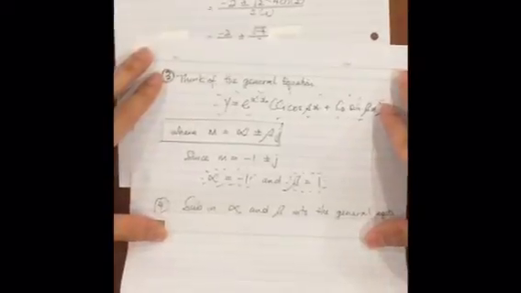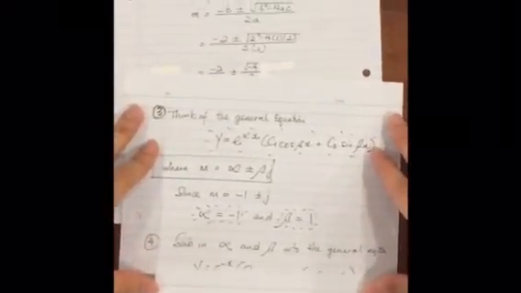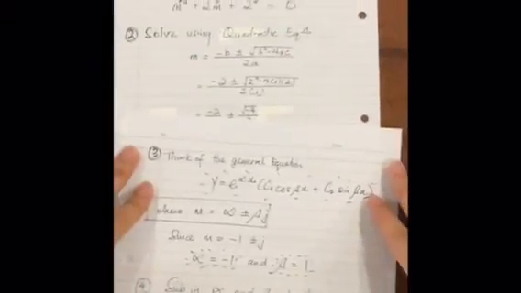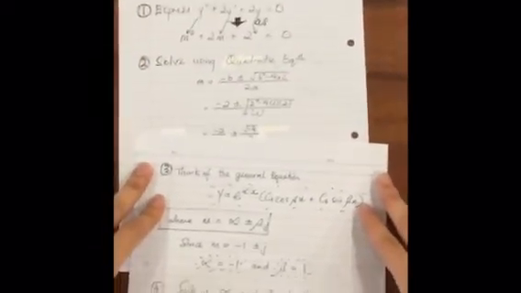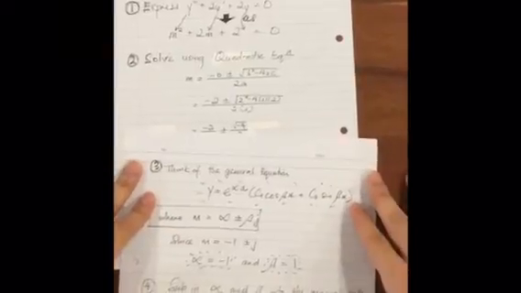Sub in alpha and beta into the general equation. You will get y equals e to the power of negative x times c1 cosine x plus c2 sine x. And after solving this, we have finally got the solution. Yeah!